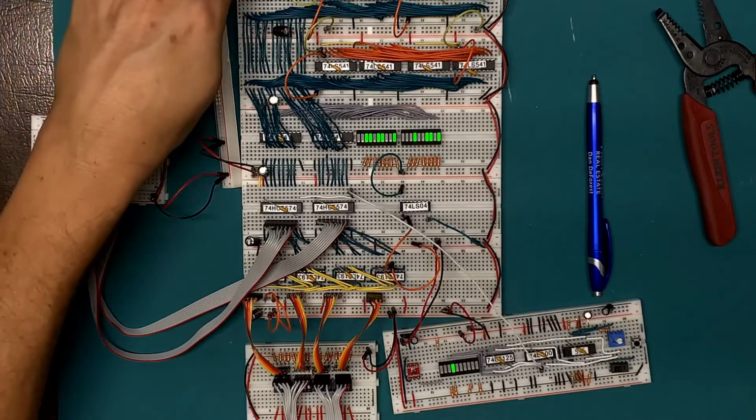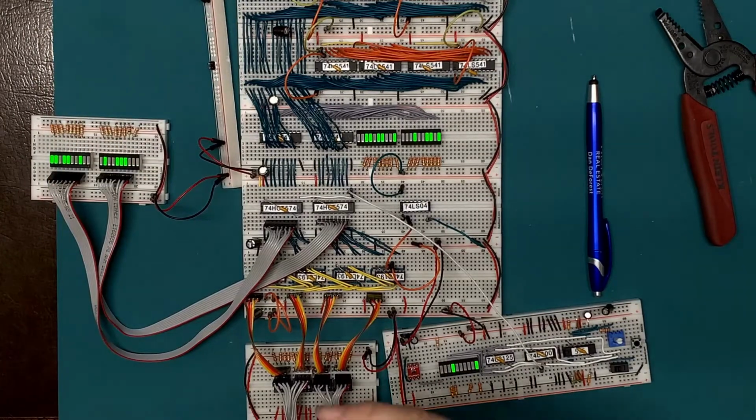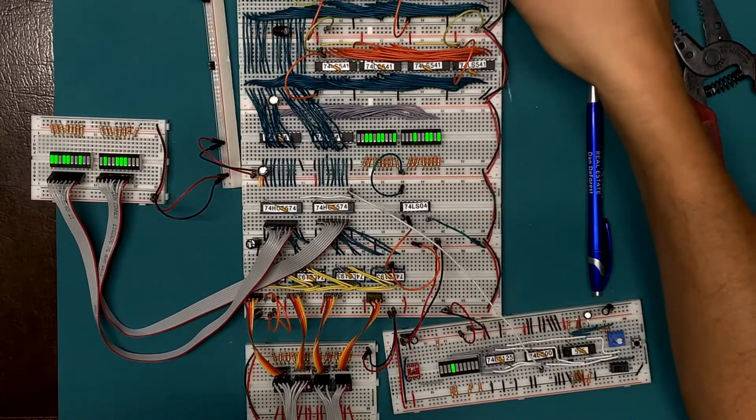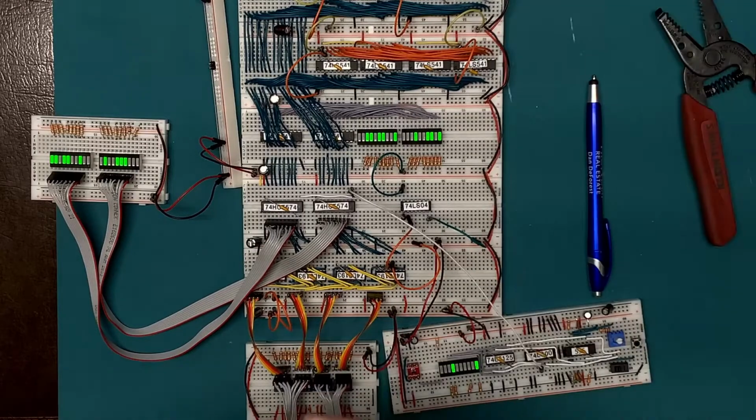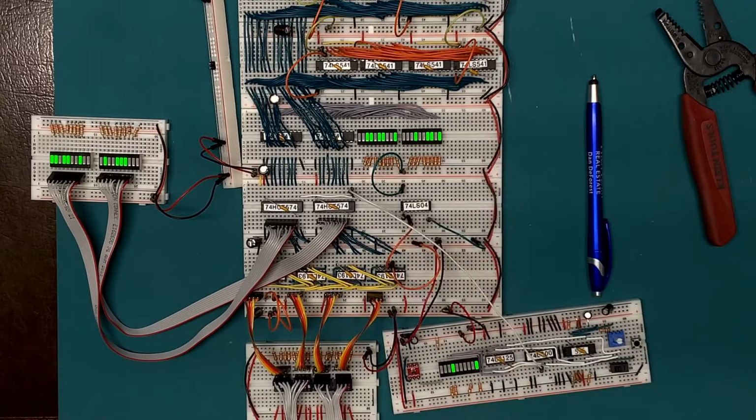Off camera, I am going to wire the power down the other side of the board so that that is well distributed. And I will remove this inverter here because we have some design decisions to make as well related to the control logic.